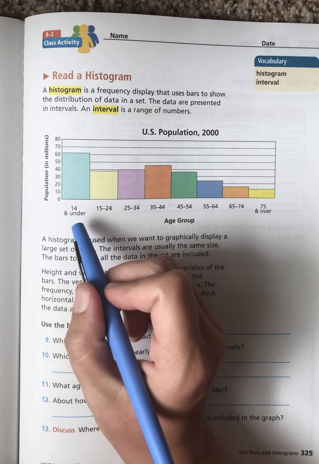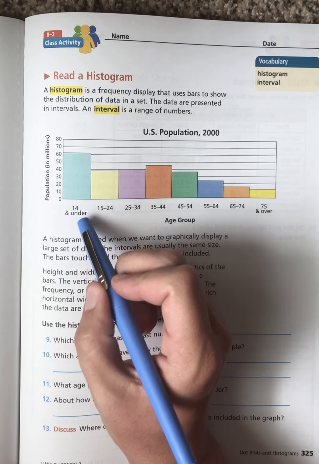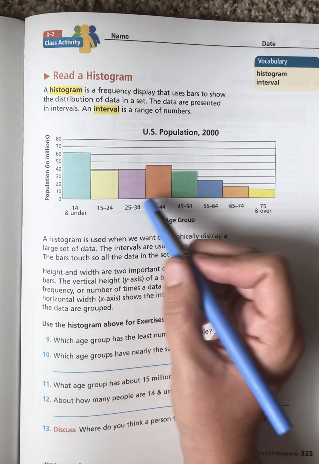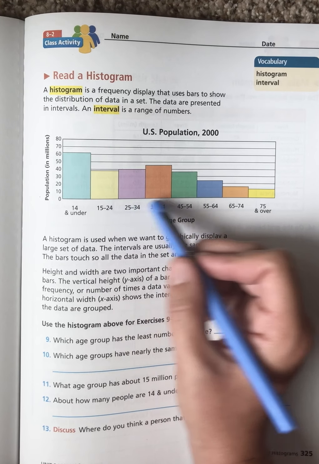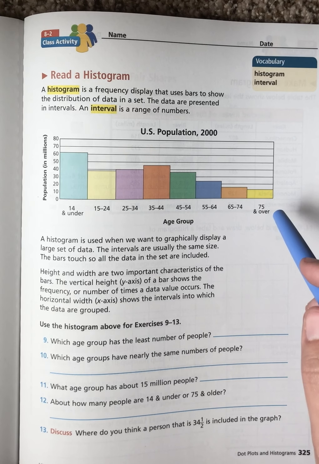Okay, so this is population by age, and this is showing ages 14 and under. So this is ages 0 to 14. This is ages 15 to 24, 25 to 34, and all the way up here you have people who are 75 years and older. So it's very similar to a bar graph.